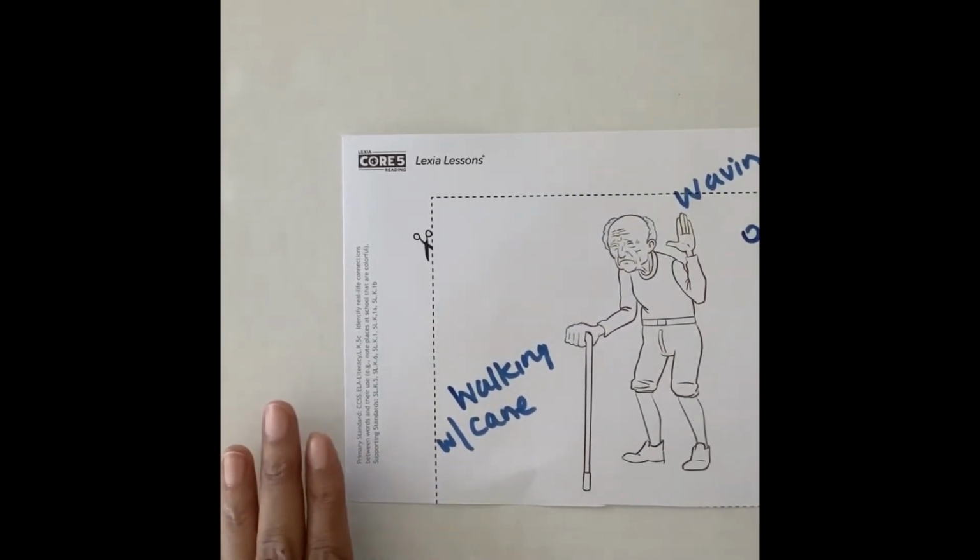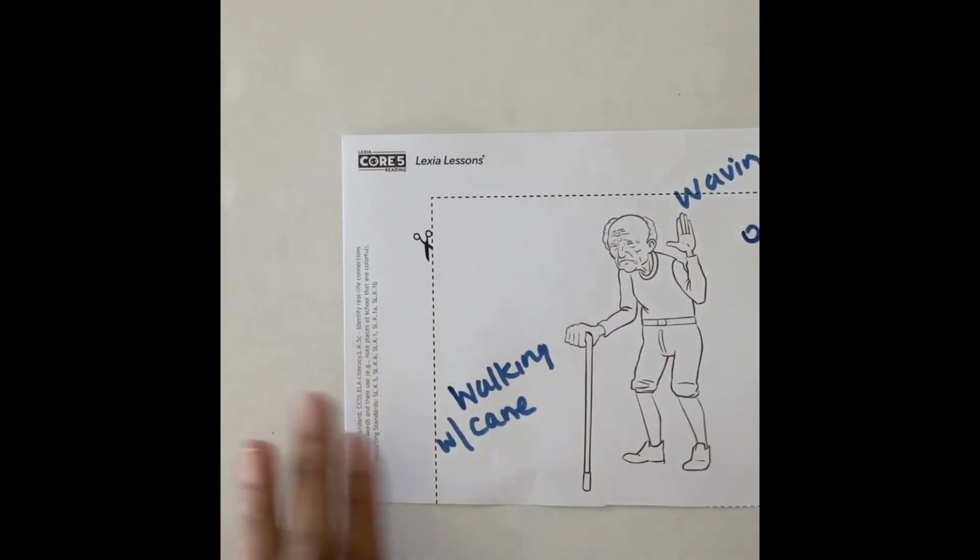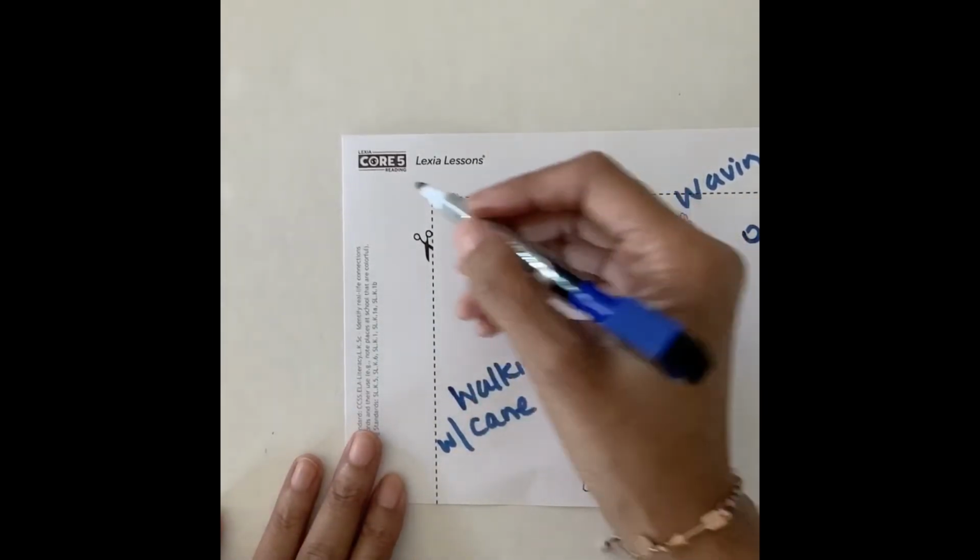So our sentence can be, and we don't have to say all of the things, we can make a very simple sentence. The old man is waving.